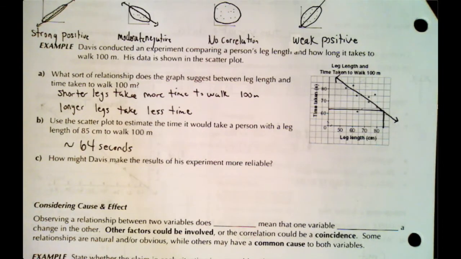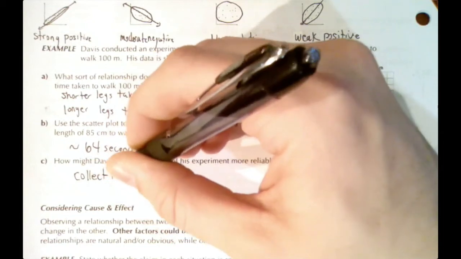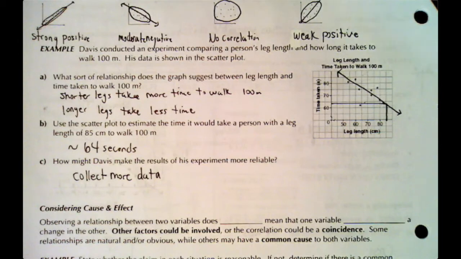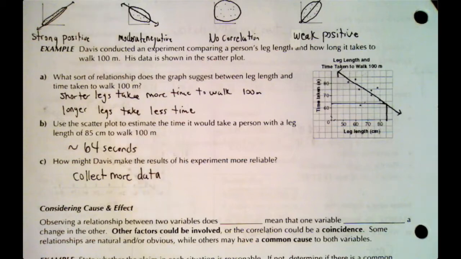What I'm trying to say here is, if you want to make an experiment more reliable, always try to collect as much data as reasonable. So collect more data. If maybe he conducted an experiment on 100 people, he might get a more realistic looking graph, and it might end up looking the same. The relationship might be the same. It might just have more dots around that line, and then that means his line was pretty good. Or maybe there's more people like this person that are fast walkers with medium-like legs, and we might not get as good of a correlation.